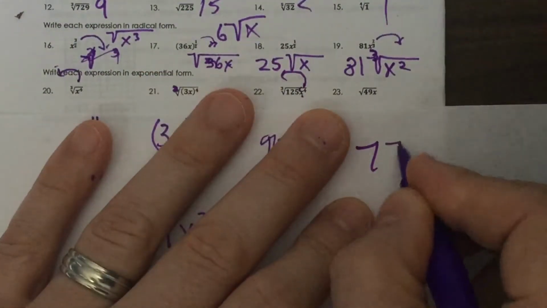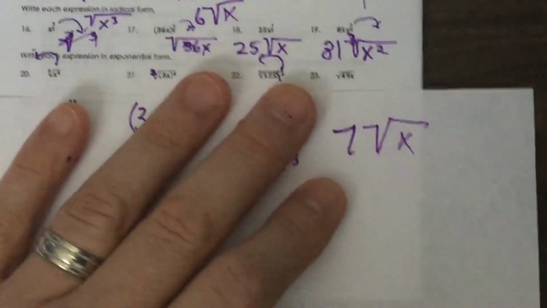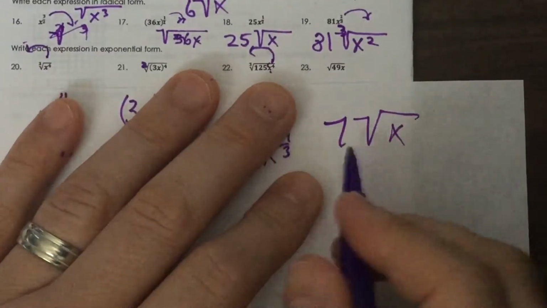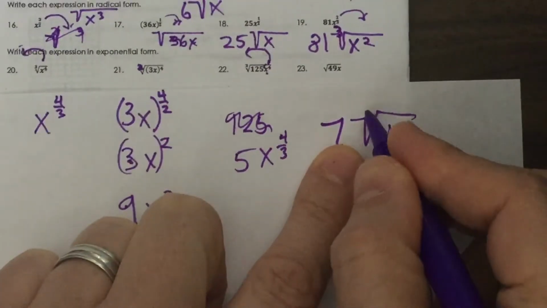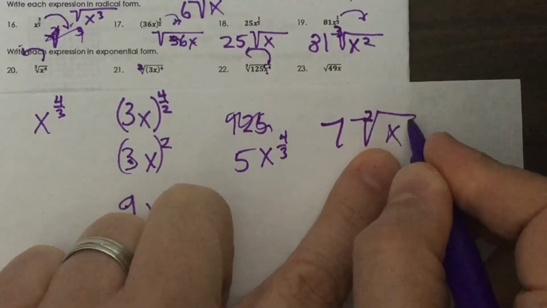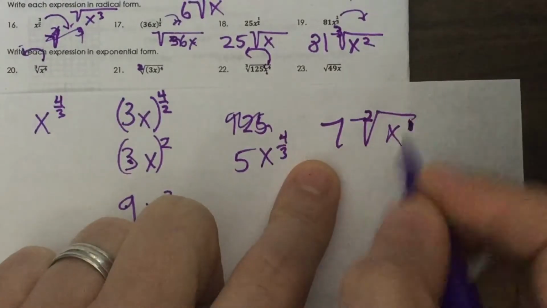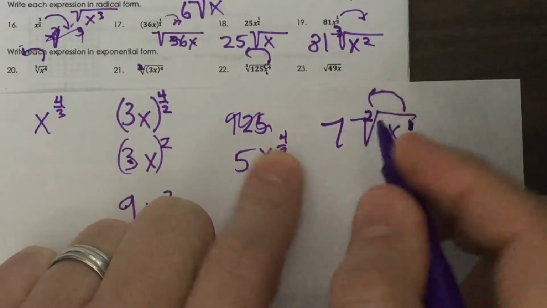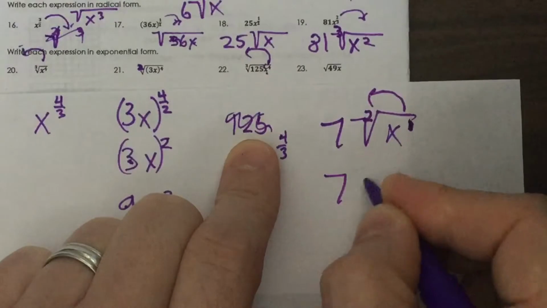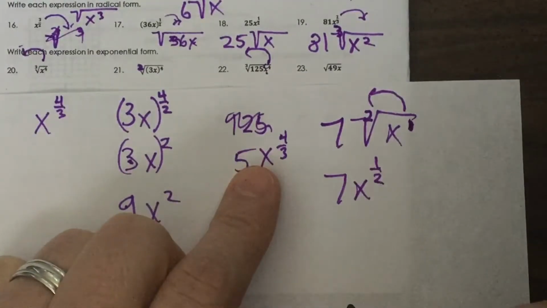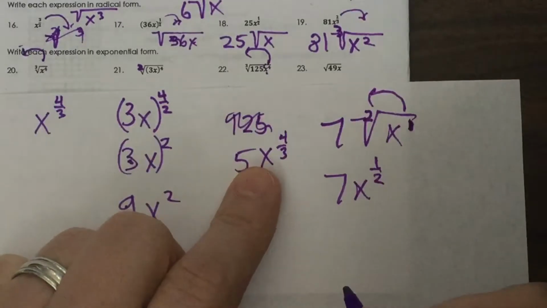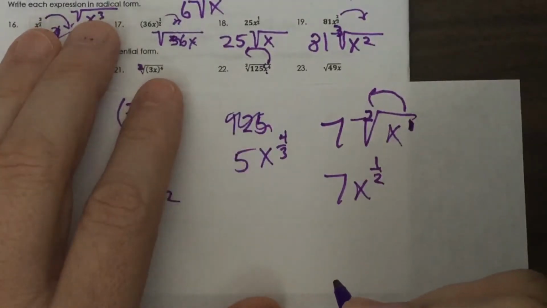Now remember, we don't want to write 7 square root of x, we want to write this in exponential form. So what numbers are here? Well, there's an invisible 2 here, there's an invisible 1 here for the x. We pick up that tree, and we end up with 7x to the power of 1/2 for that one. All right, that is number 23.